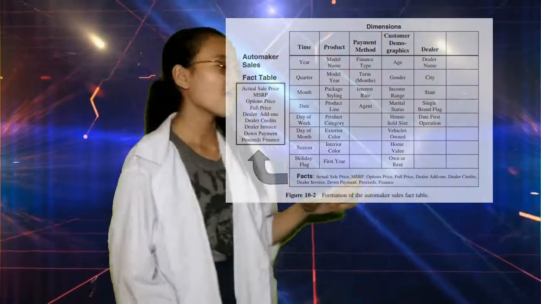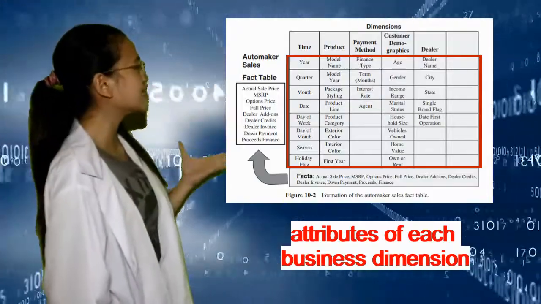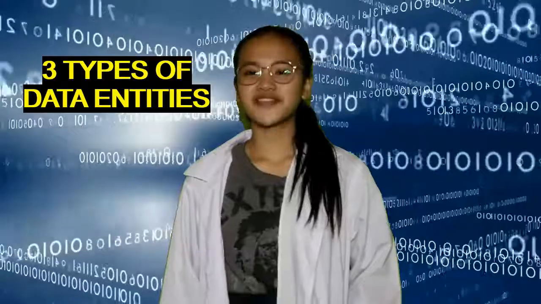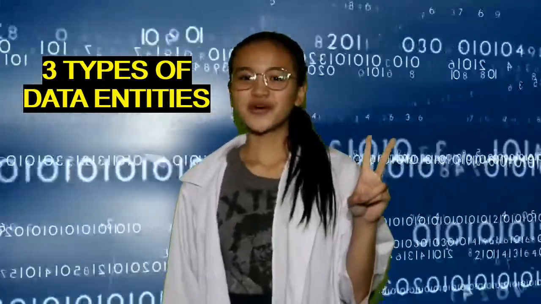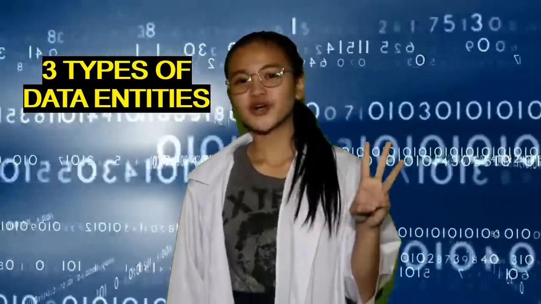The third one is the attributes of each business dimension. Now we can already identify those three types of data entities. The first one is the measurements and the metrics. The second one is the business dimension, and the third one is the attributes for each business dimension.